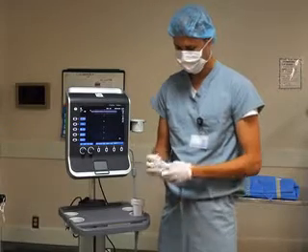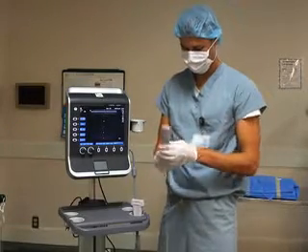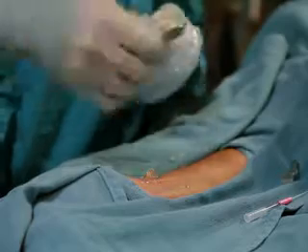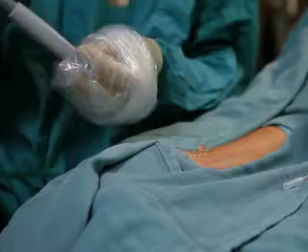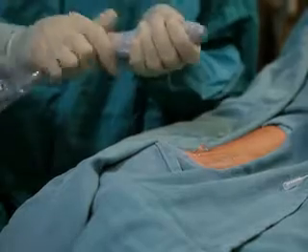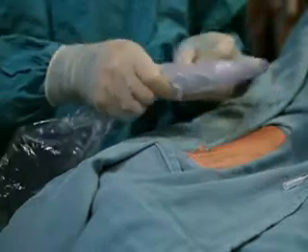Have an assistant clean the ultrasound transducer with an antiseptic wipe. Apply sterile gel to the inside of the sterile sheath and cover the ultrasound probe without contaminating the sterile gloves or the sheath. Remove any air pockets from around the probe, which if present will cause poor quality ultrasound images.